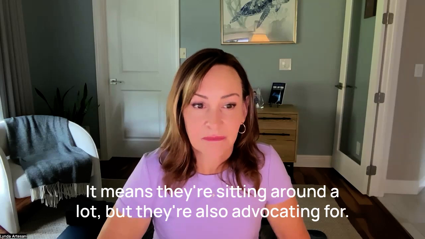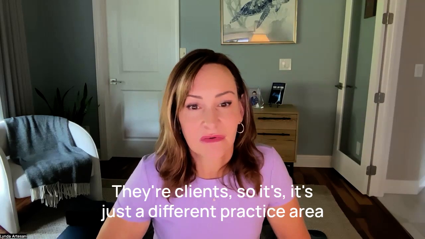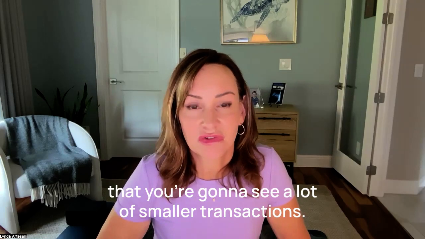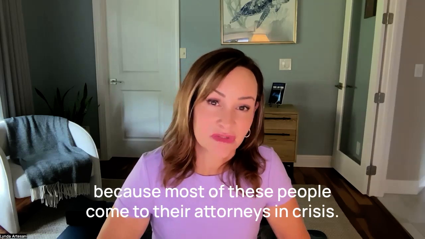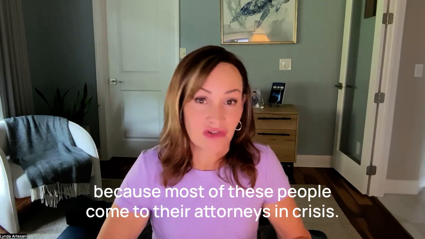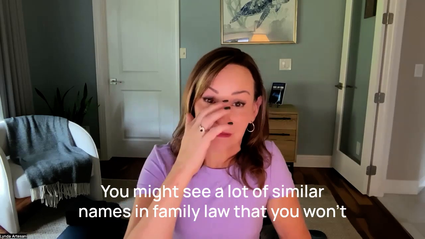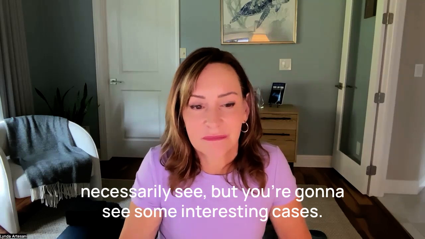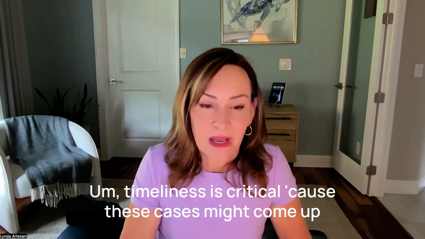It means they're sitting around a lot, but they're also advocating for their clients. So it's just a different practice area where you're going to see a lot of smaller transactions. You're probably going to be dealing with credit card payments because most of these people come to their attorneys in crisis, just like family law. You're going to see a lot of credit card transactions there. You might see a lot of similar names in family law that you won't necessarily see, but you're going to see some interesting cases. Confidentiality is super important here as well.